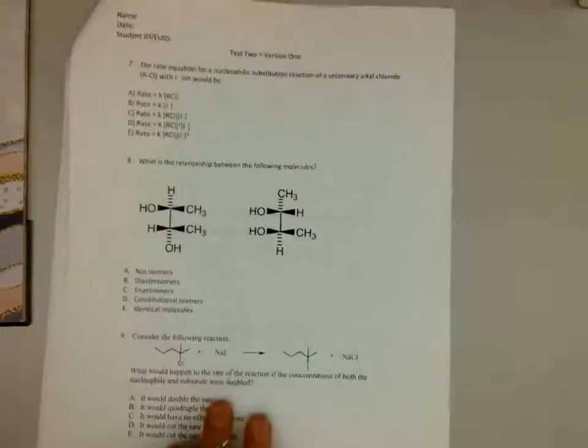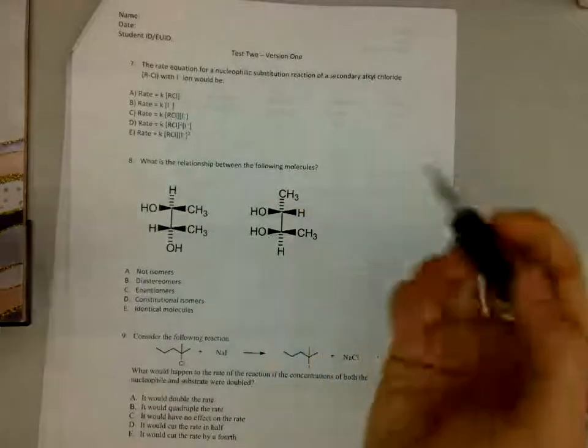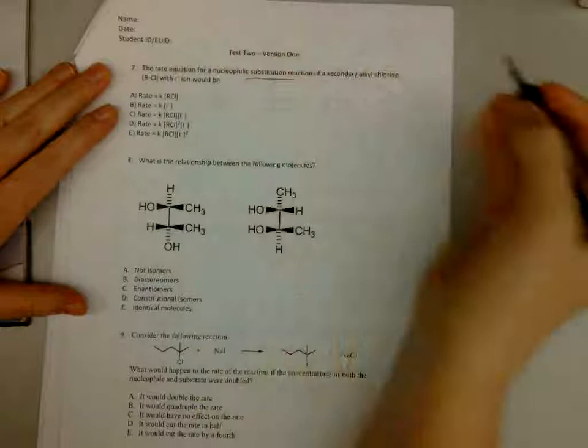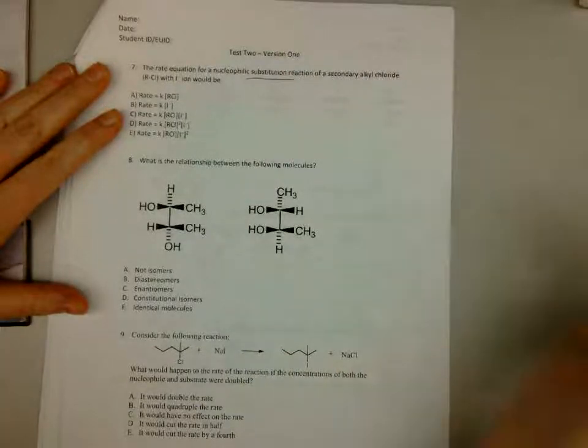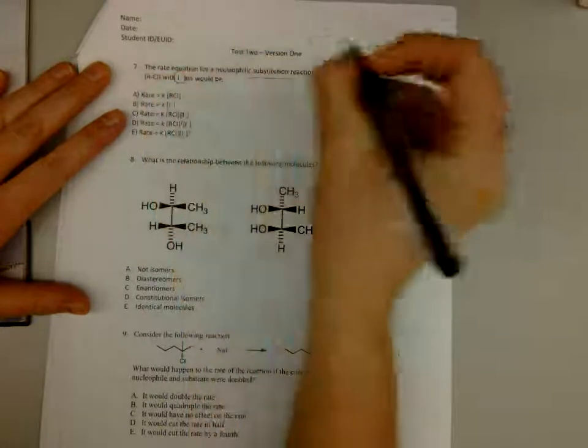Okay, for question 7, the rate law of a nucleophilic substitution reaction of a secondary alkyl chloride with this I minus ion. So first you have to say, this is substitution. Is it going to be SN1 or SN2? It's secondary, so it could actually favor either way, but this is an I minus ion.